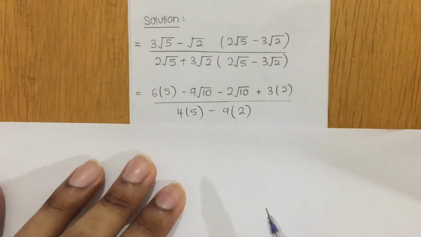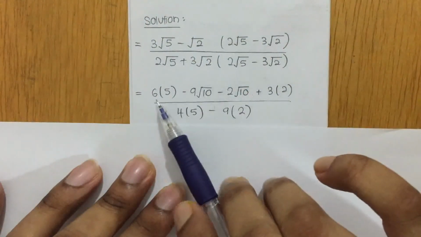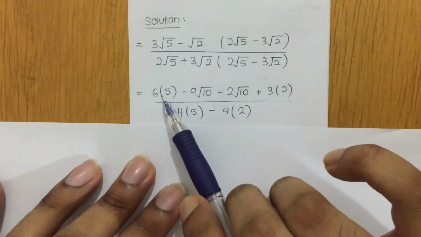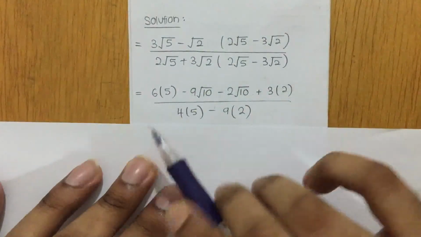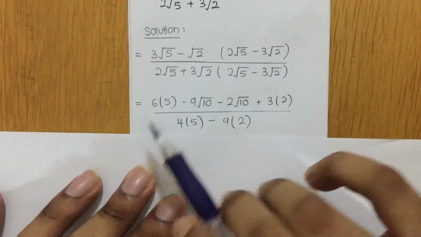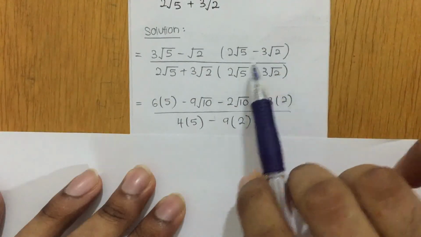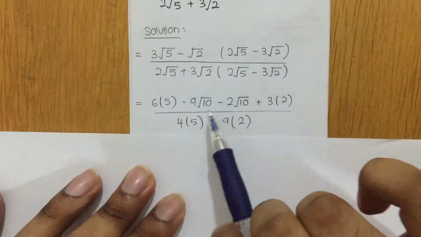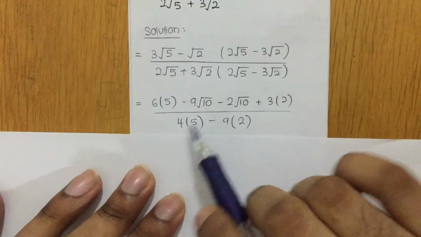Okay, so 3 surd 5 times 2 surd 5, you should get 6 times 5. So 3 times 2, you should get 6. So surd 5 times surd 5, you should get 5. Okay, this is your first expression. So from here, you expand this. So 3 times negative 3, you should get negative 9. So surd 5 times surd 2, you should get surd 10. Okay, so that is for the second expression.